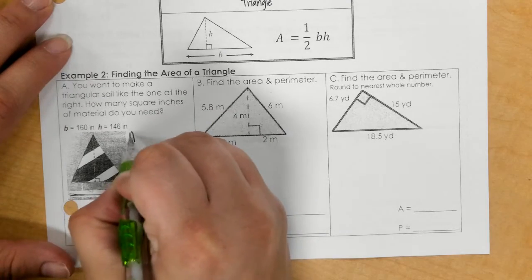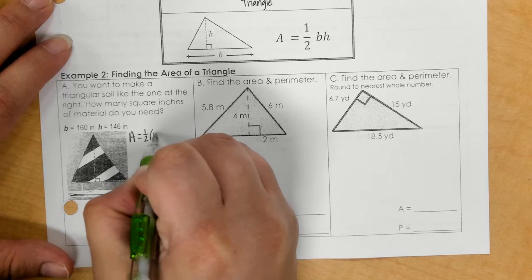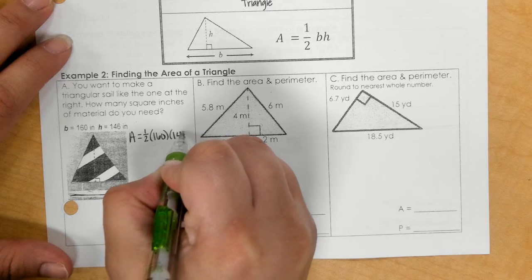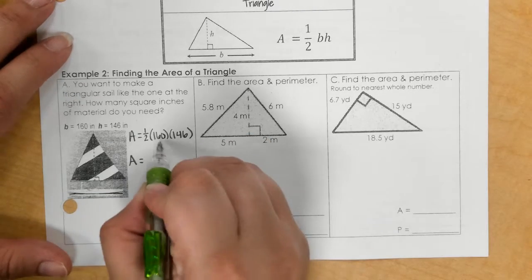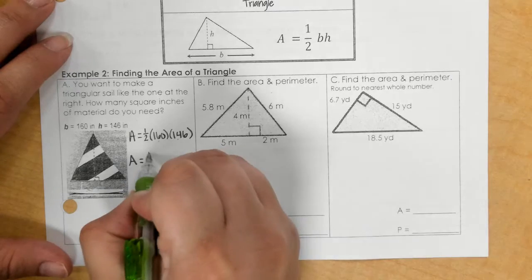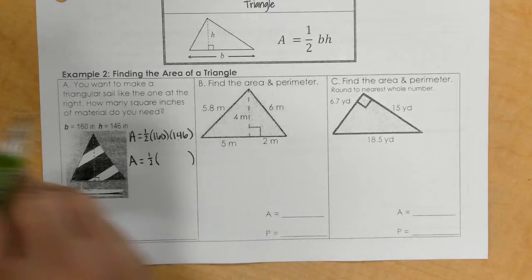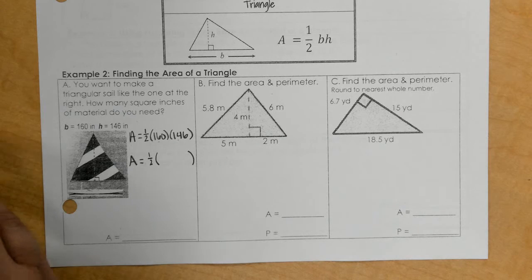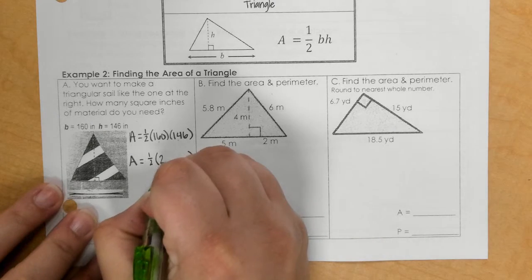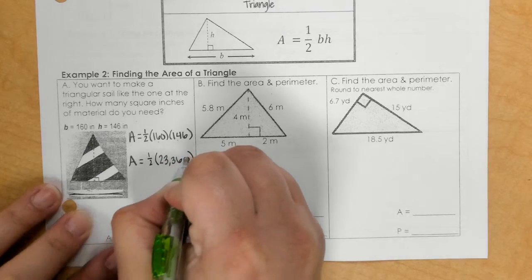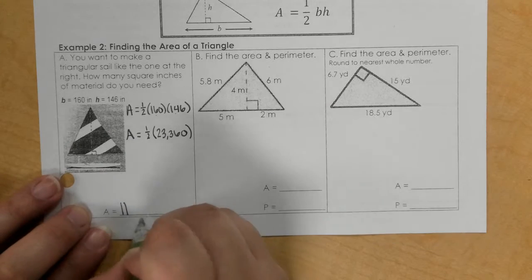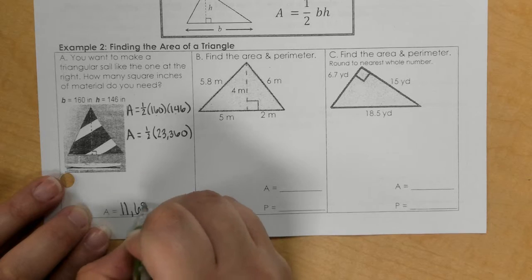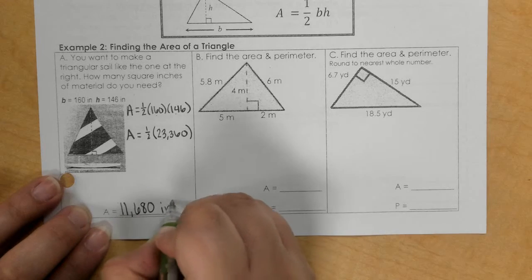So I would do 1/2 times 160 times 146. We could go ahead and multiply this 160 times 146, and then we could cut that in half. So 160 times 146 is 23,360, divided by 2 is 11,680 inches squared.